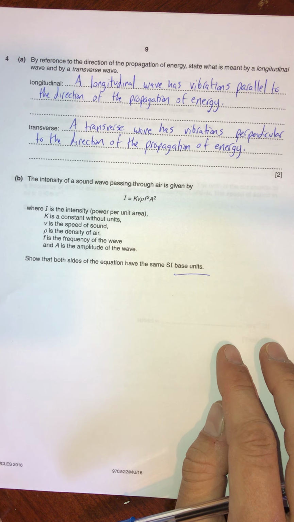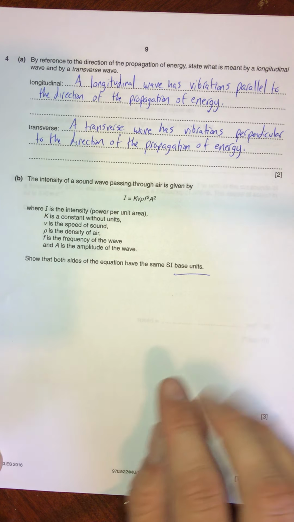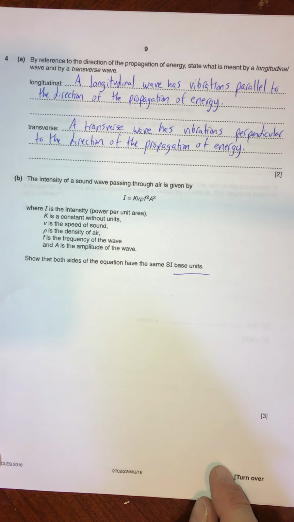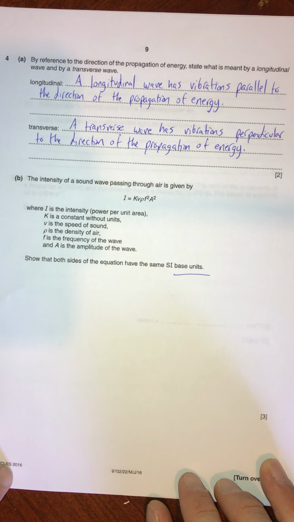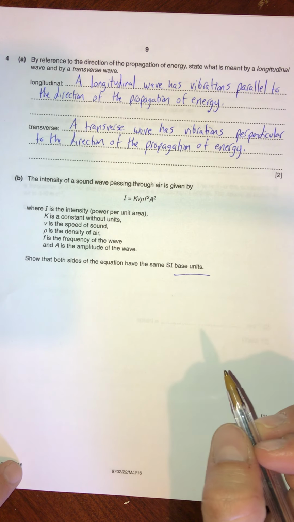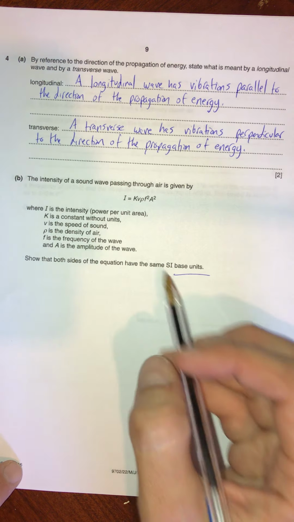All right, so base units is a key idea in physics. We make sure that both sides of this equation at least have the same units. In showing that, we don't prove the equation valid, but we can easily disprove it if the units don't work out. And so let's go through and make sure that this all checks out.